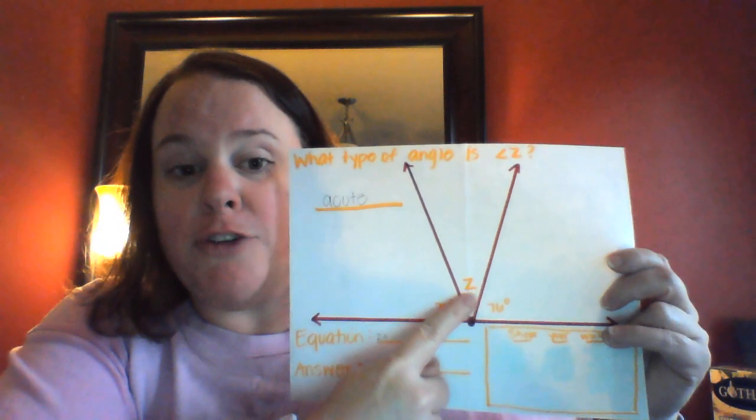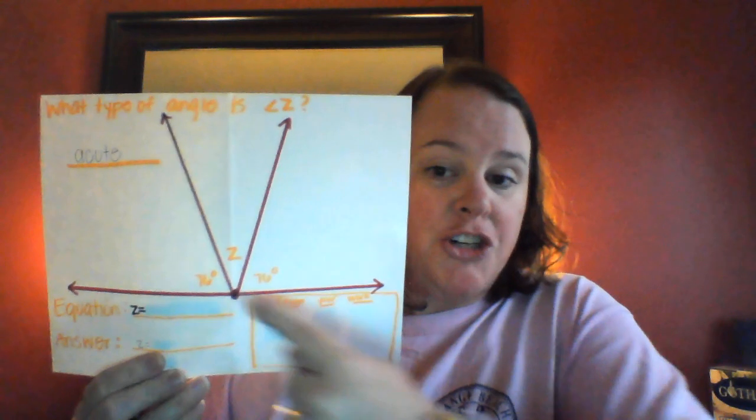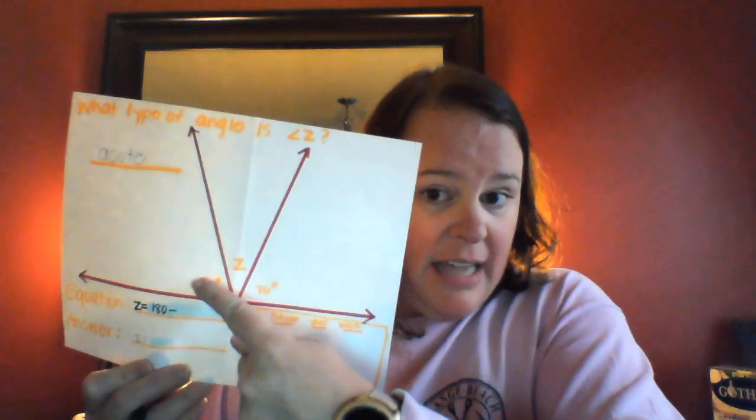We need to solve for Z. So we need to figure out what Z equals. I'm going to start my equation with Z equals, and I know that my total is a straight angle. So that's 180 degrees, isn't it? And I'm going to subtract 76 and 76. Ooh, how am I going to do that?